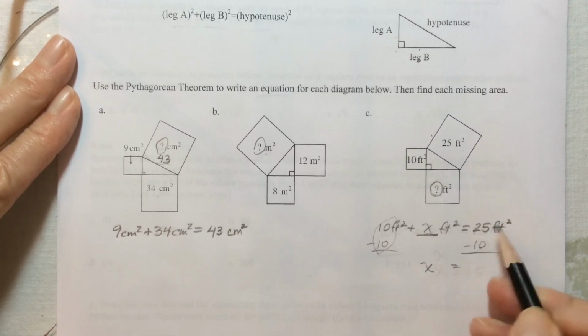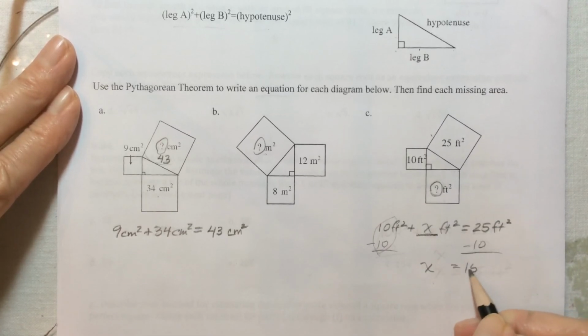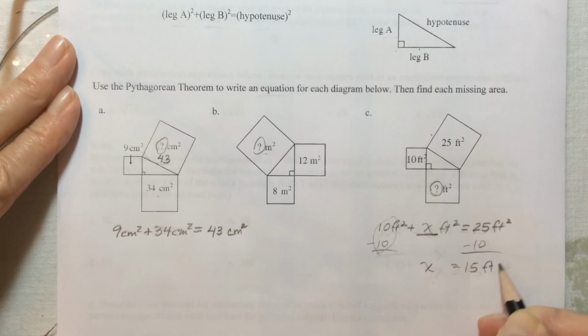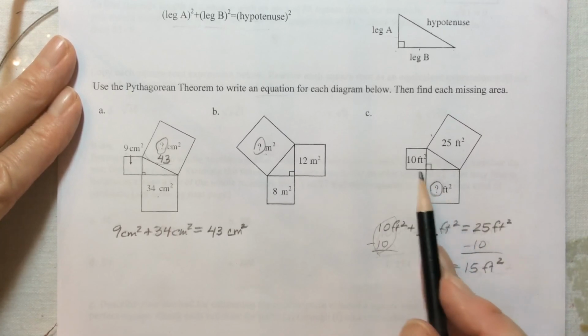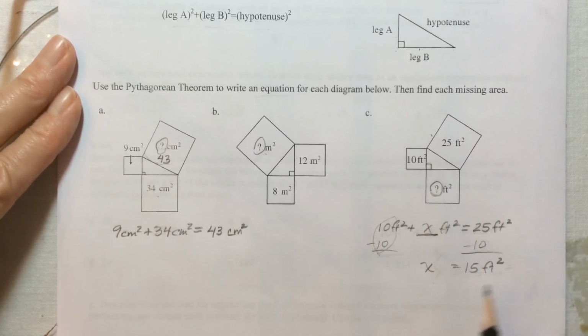And then over here, we see that we have 15 feet squared. So this unknown quantity, the square of this unknown side, is equal to 15 feet squared.